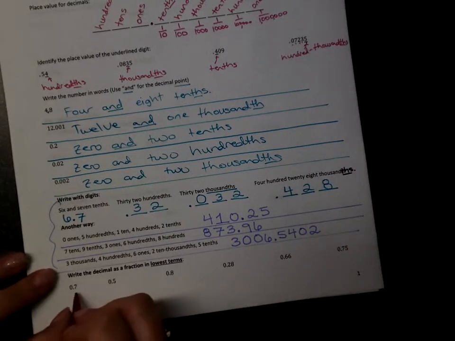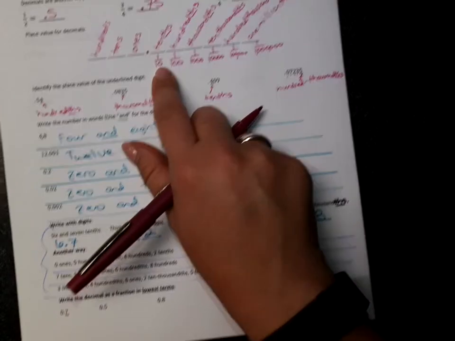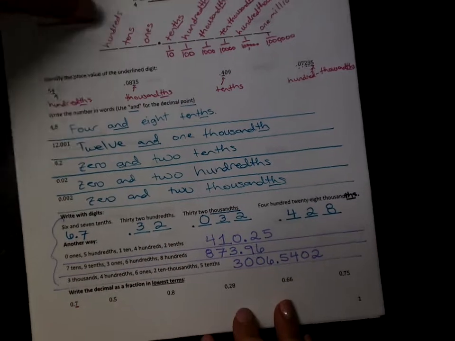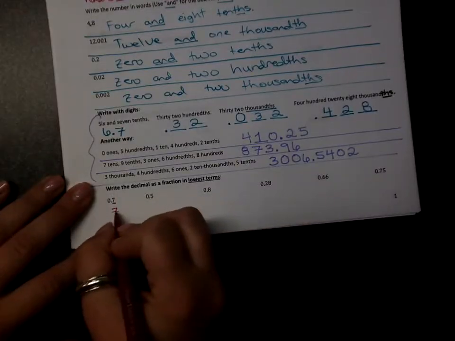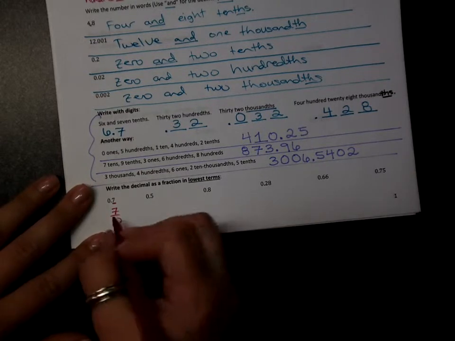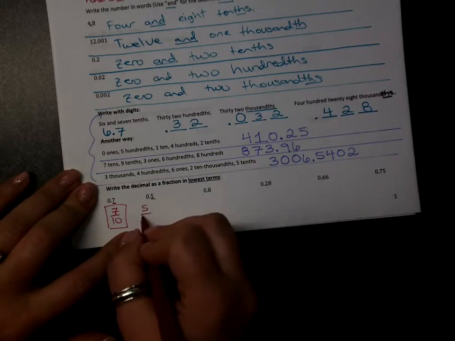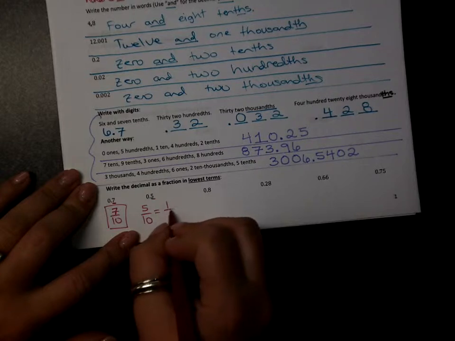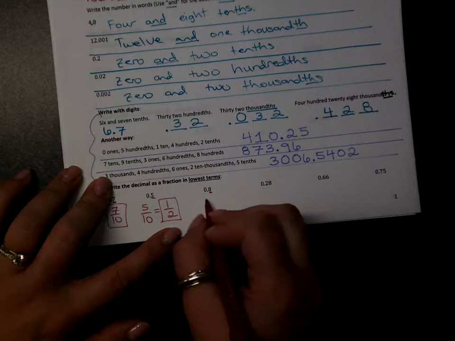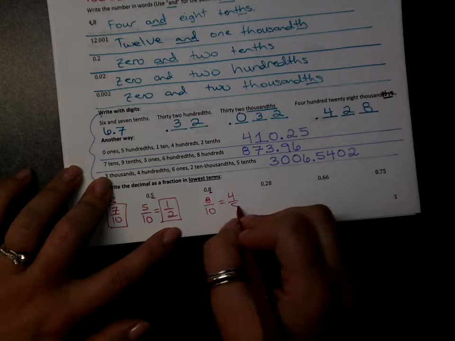The way to do this is to identify the place value and divide it by the number of that place value. So the 7 is in the tenths place, so we put the 7 over 10, and then you just check to see if that's lowest terms. For this one, that is lowest terms. Here, the 5 is in the tenths place, so it's 5 over 10, and that can reduce to 1 over 2. The 8 is in the tenths place, so it's 8 over 10, and that can reduce to 4 over 5.